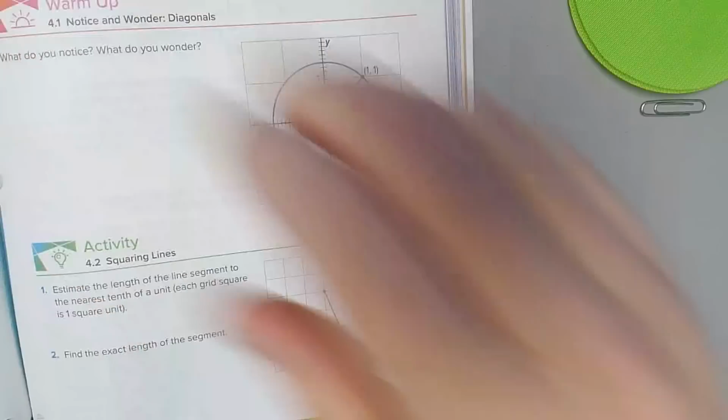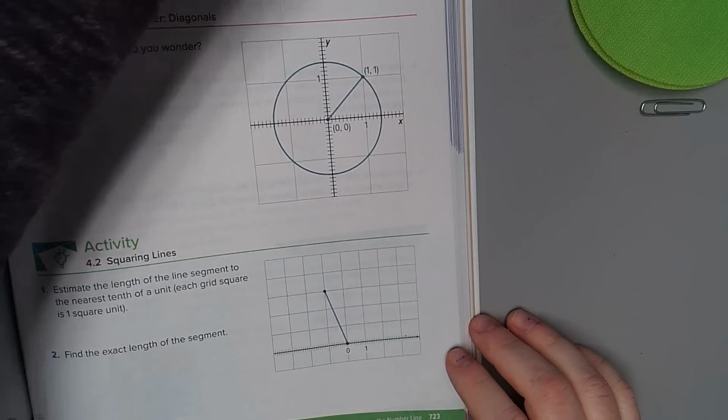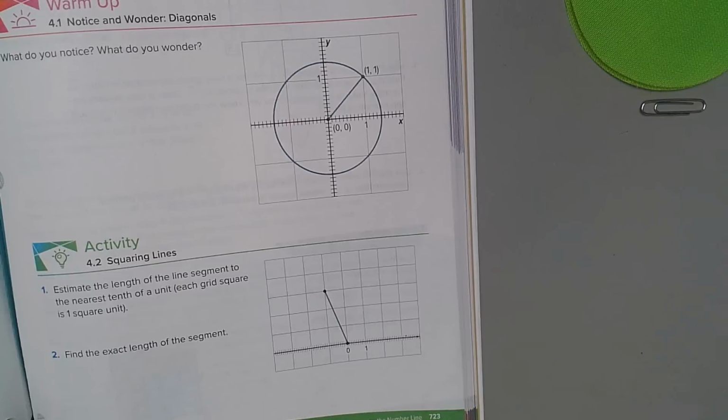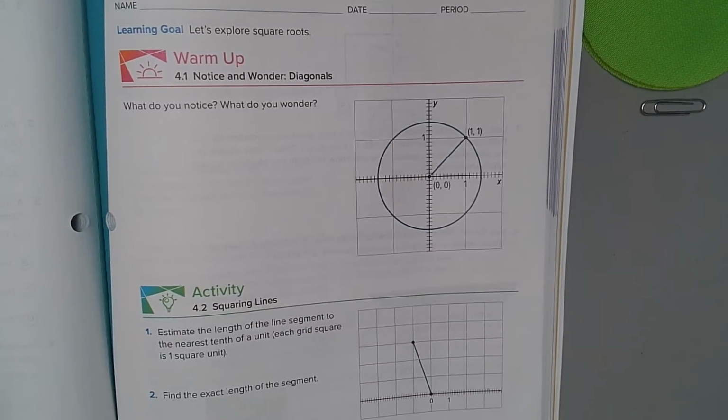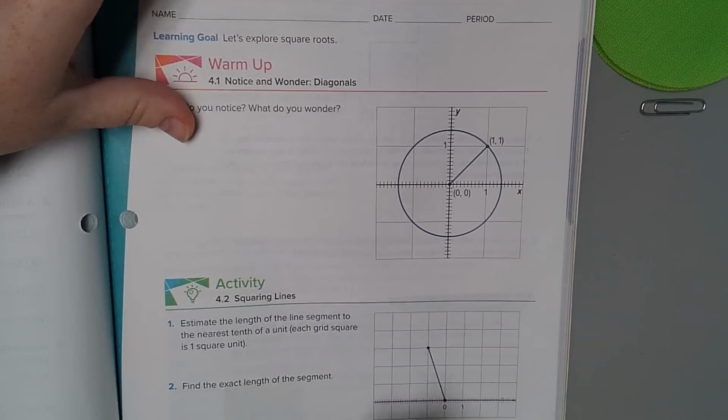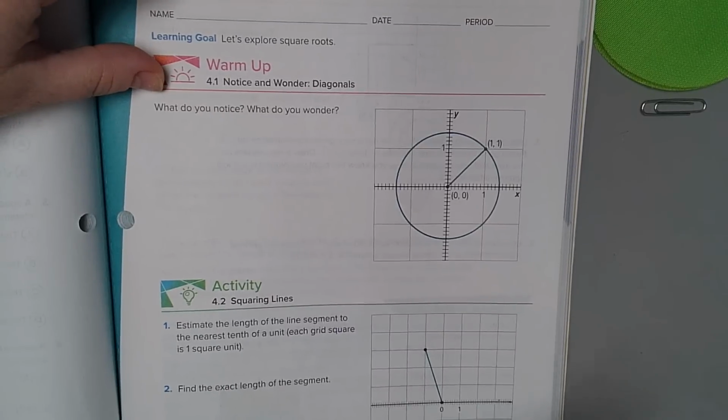Alrighty, in your books on page 723, we're going to be doing some bouncing around, doing different things. So if we are on page 723, notice and wonder. Remember, this is just for you to do.